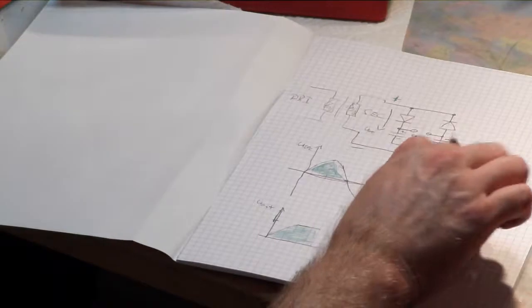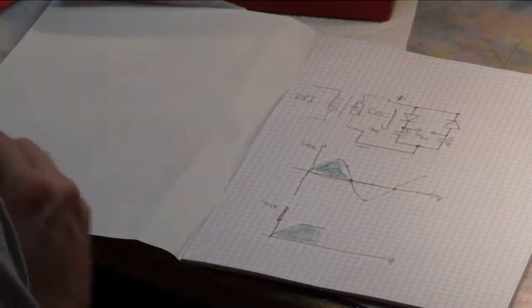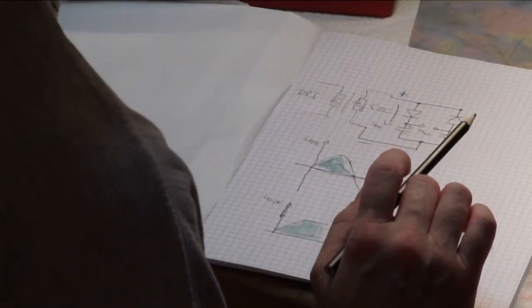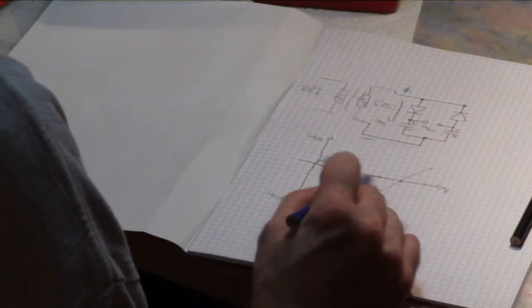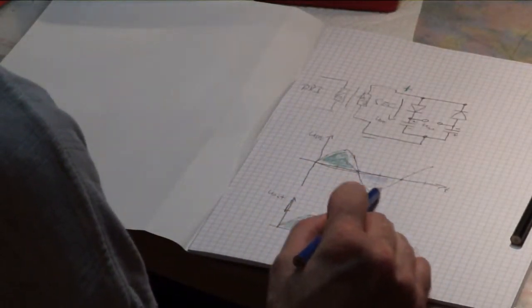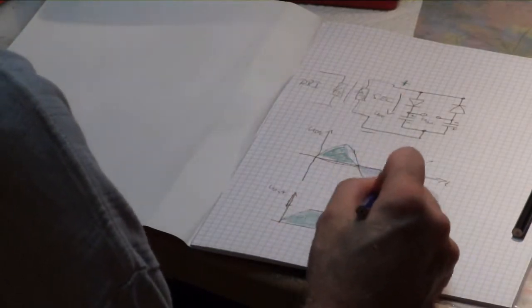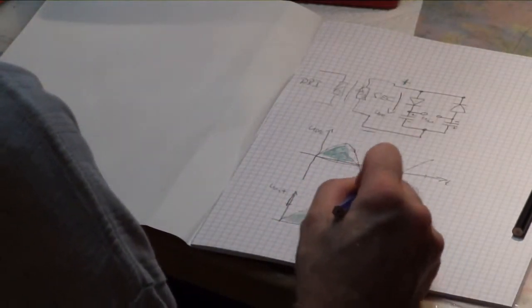So, okay, now we have to discuss the negative. For the negative we get a blue one here. Yeah, blue is cool.